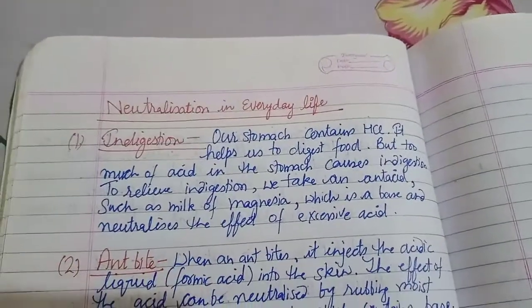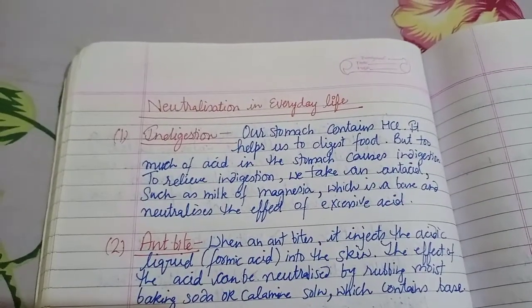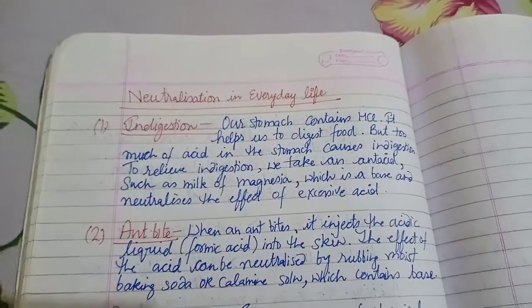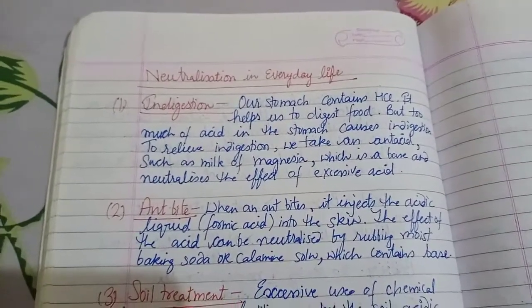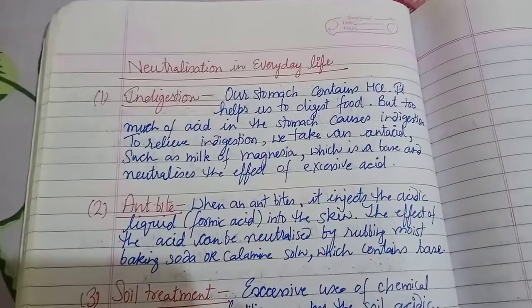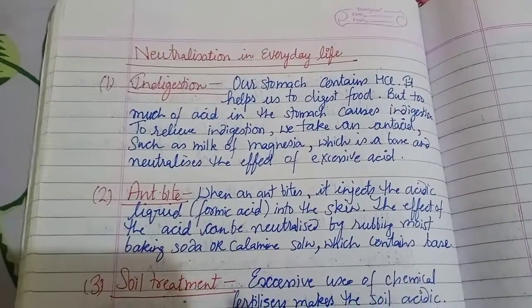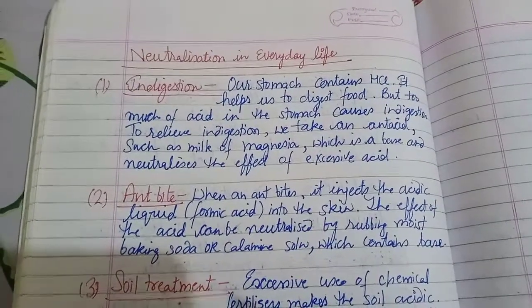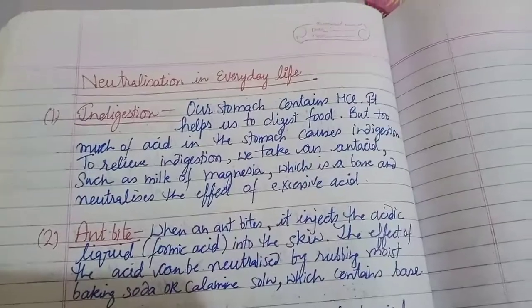Now students, as I told you, in the neutralization reaction, acids react with base and neutralize the effect of each other. They give rise to salt, right? This neutralization reaction is very useful in our everyday life. How? Let's study. First, indigestion.